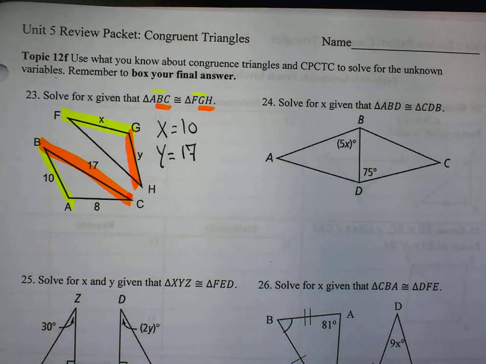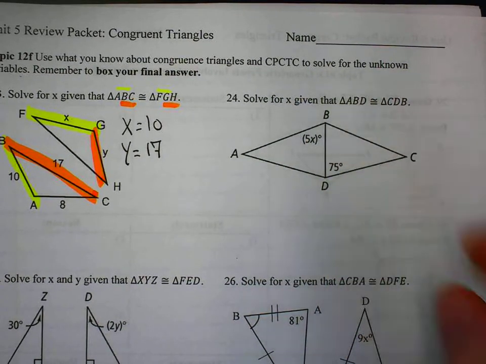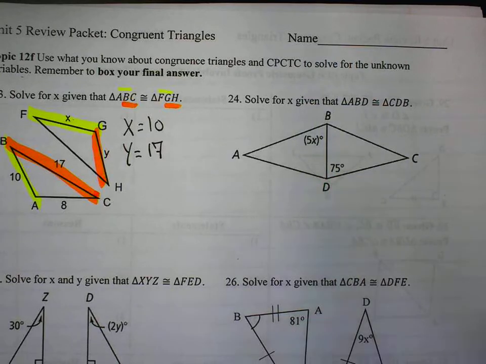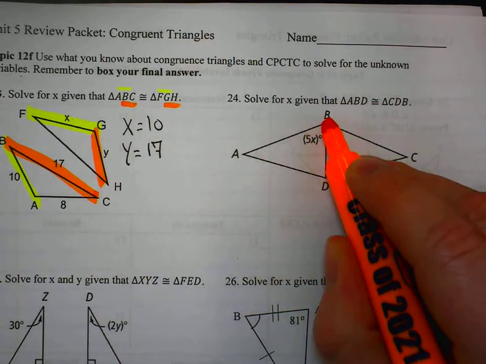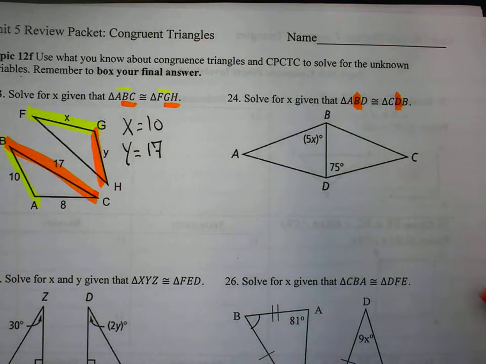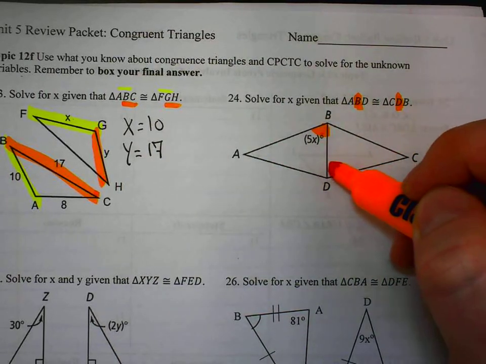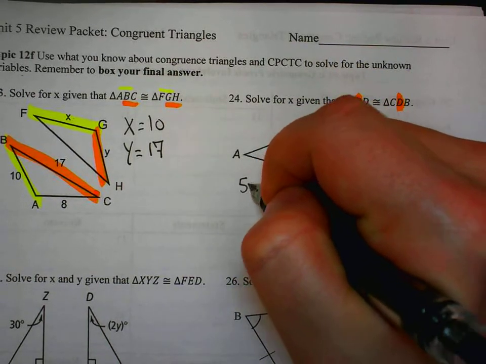24. Solve for x given that triangle ABD is congruent to triangle CDB. Now it seems pretty obvious that the 5x should probably be set equal to the 75 because those are the only numbers in this problem, but we'll double check just to be sure. X is angle B of triangle ABD. Its corresponding part would be D in the second triangle. Here's angle B from ABD, and D from the second triangle would be here. Those are corresponding parts, so to solve, we'll set them equal to each other.